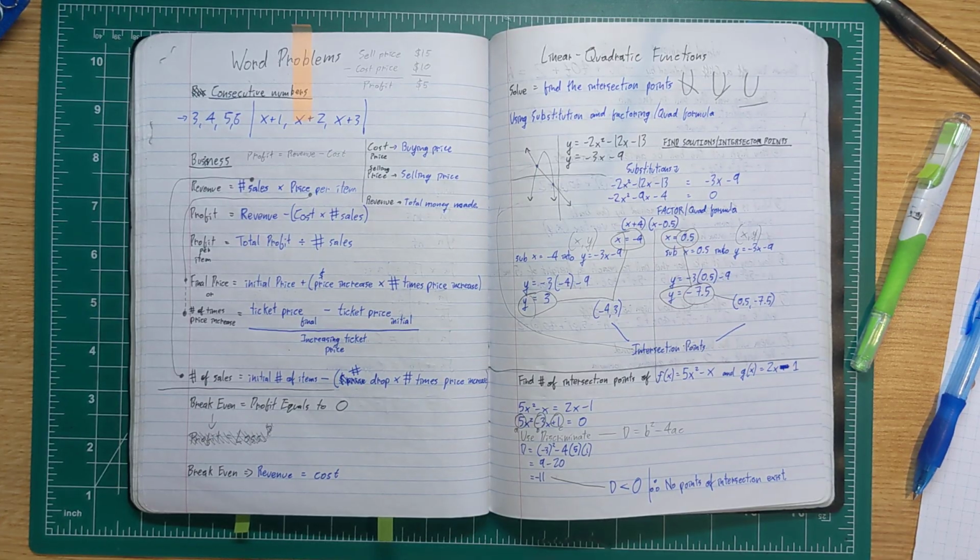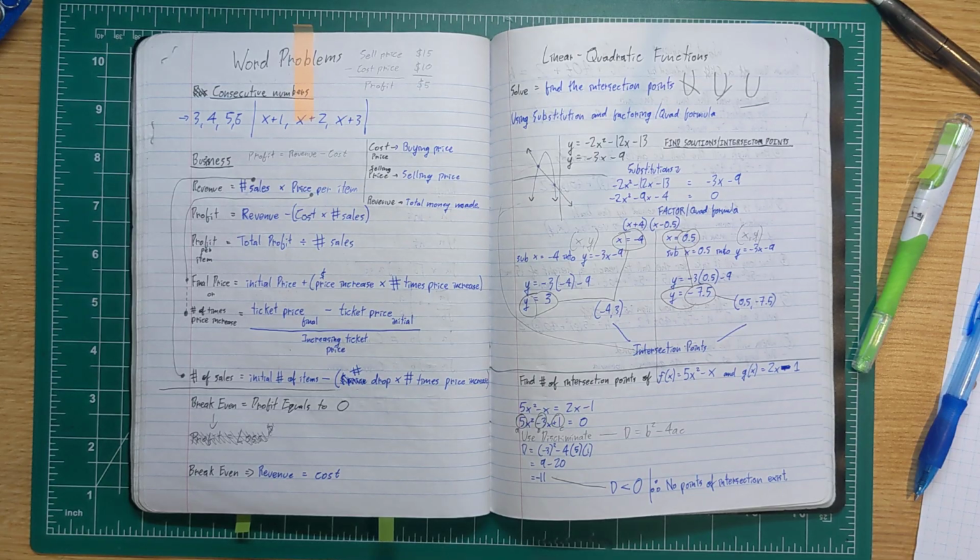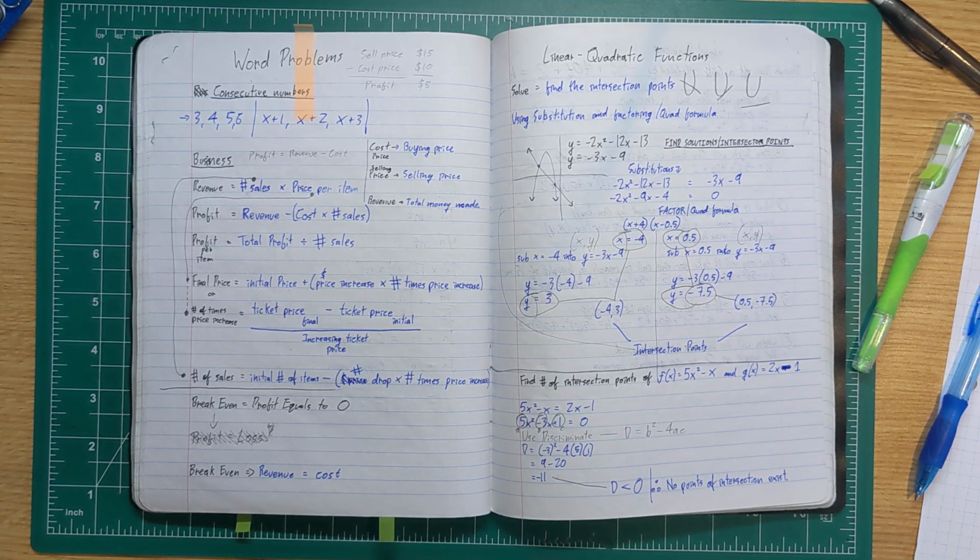Okay. When you want to find the points of intersection between a linear and quadratic function, you just make them equal to each other, factor, and solve for the x's, and that is your intersection points.